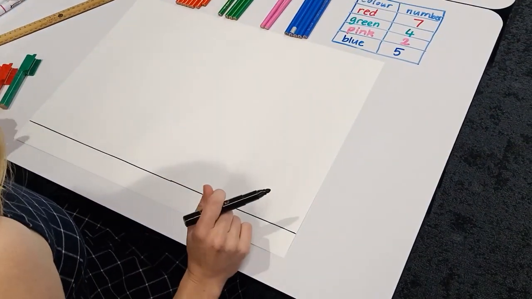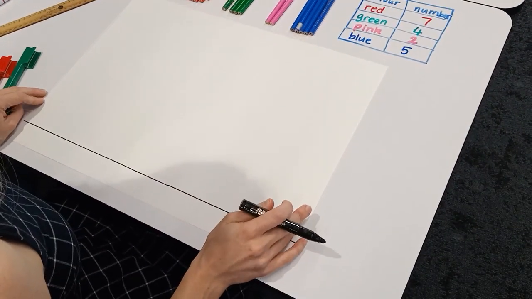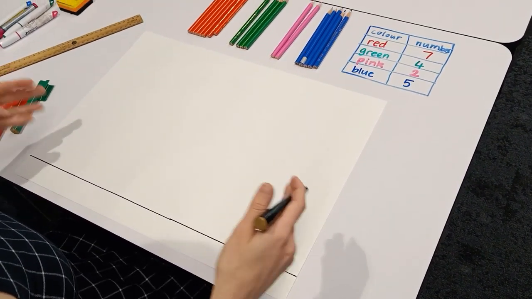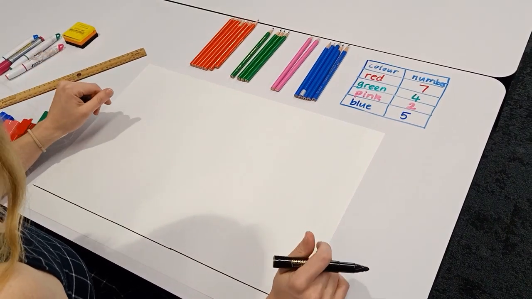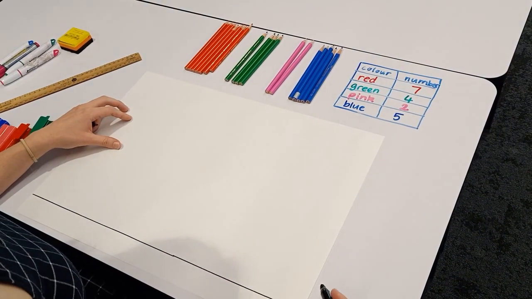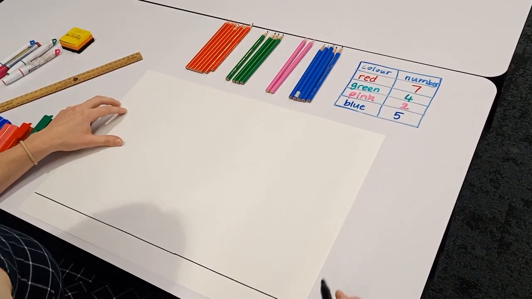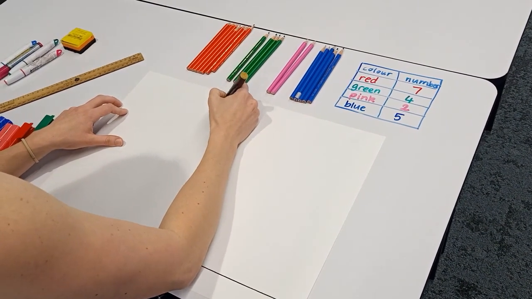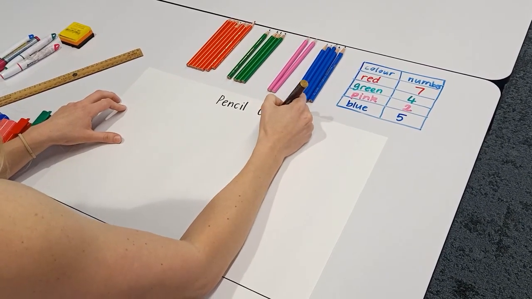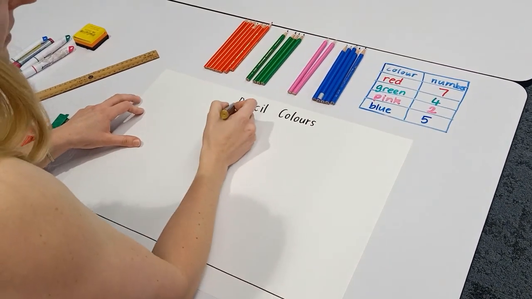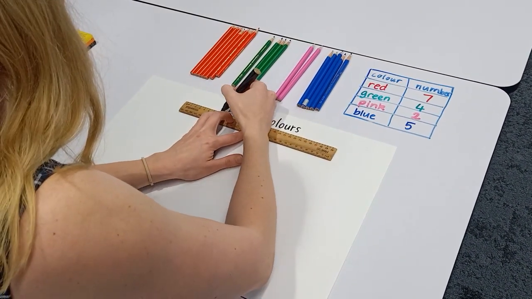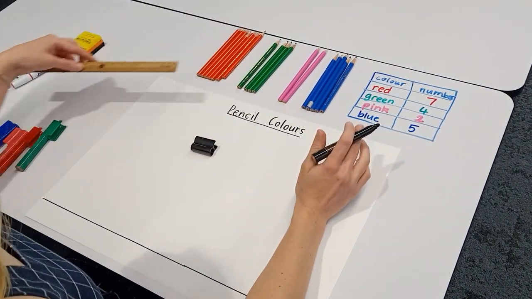Now the next step is I need to come up with a title for my graph. And usually the title for the graph will be, what is this information? So we are collecting information about pencils, and we're collecting information about what colour they are. So I'm going to name the graph Pencil Colours. Make sure it's nice and neat, and with any title, you make sure it's got a capital letter at the beginning, and you make sure you underline it. Okay.